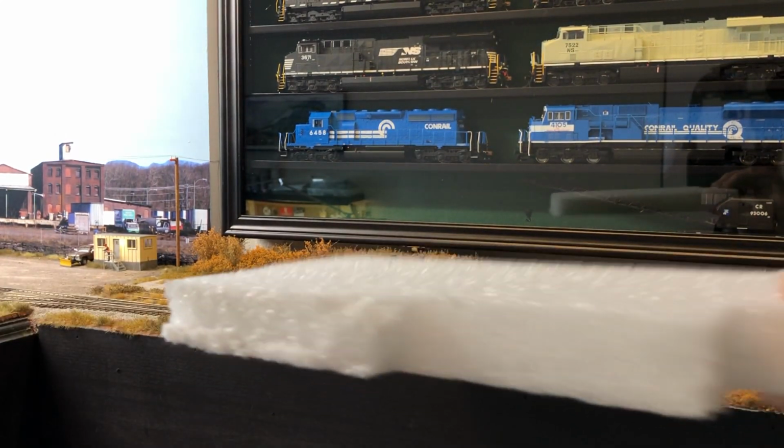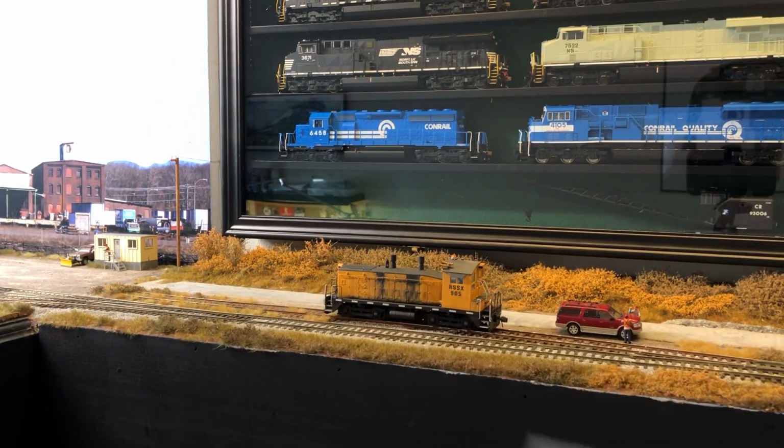So I just cut little strips, squeeze it, and then I tint them with a wash to make them look dirty. But it comes out really nice. I know a lot of people don't model the winter time, but it was something that I definitely wanted to try, and again, pretty happy with the results.